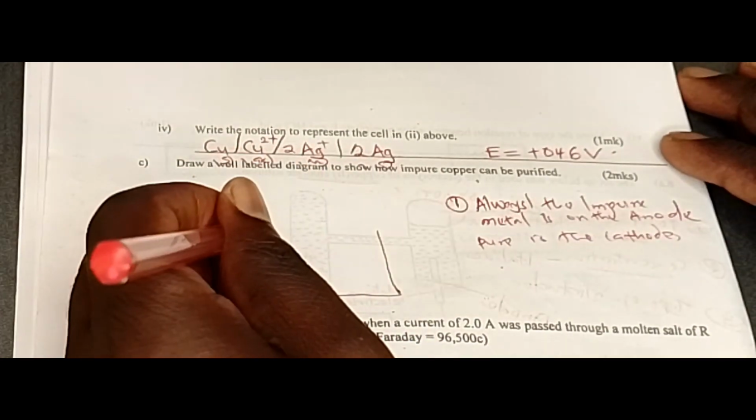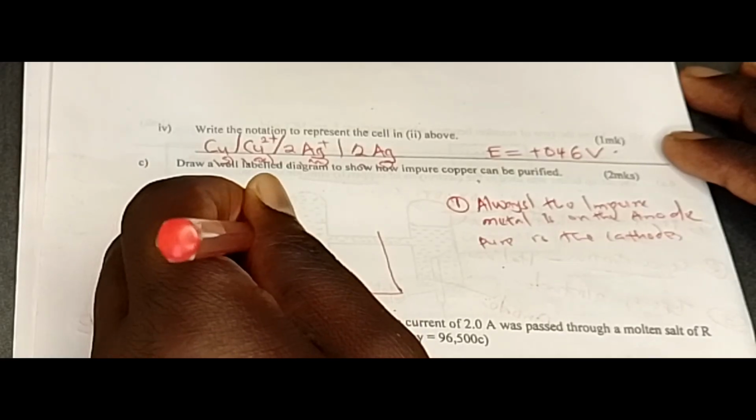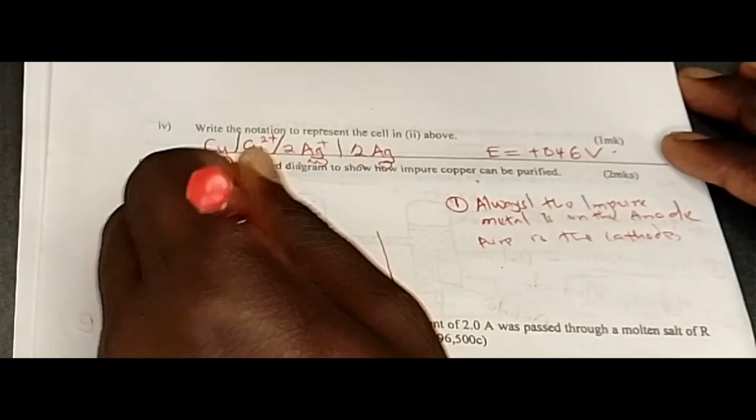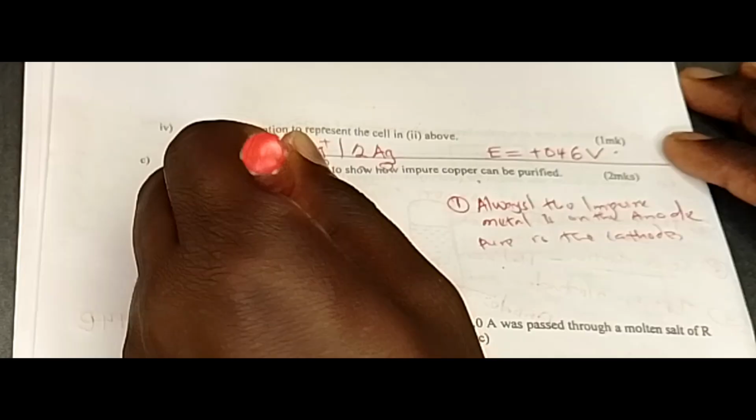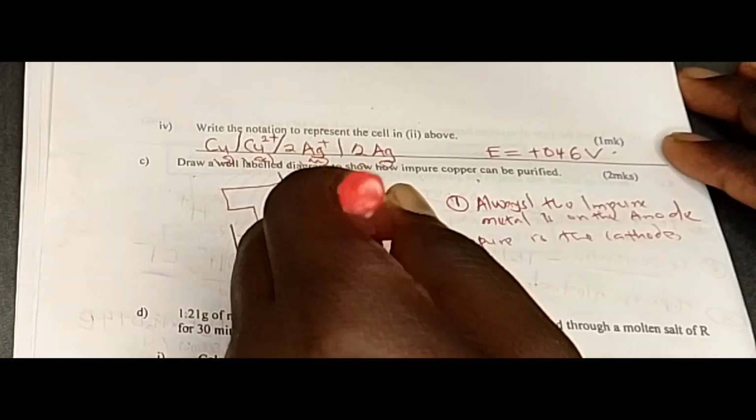So when we are drawing, for example, if this is our impure copper, the impure copper is going to be the anode, meaning it's connected to the positive terminal of the cell or the battery, and the pure one is the cathode.